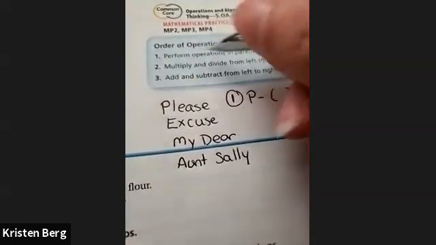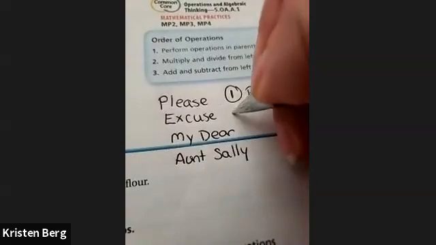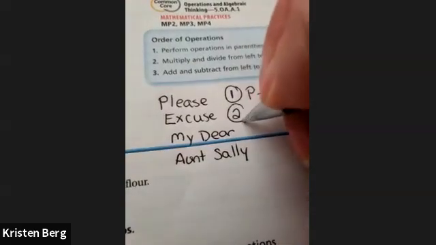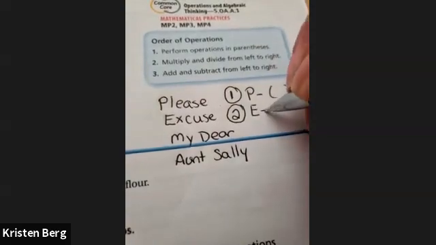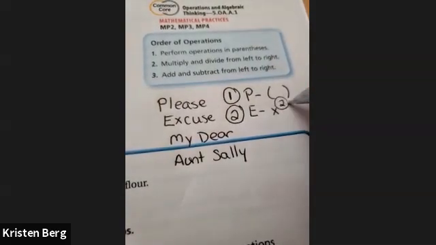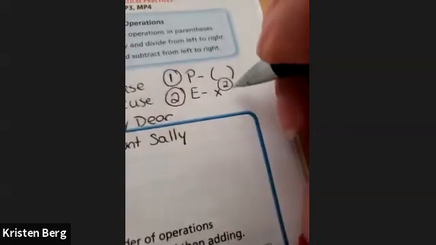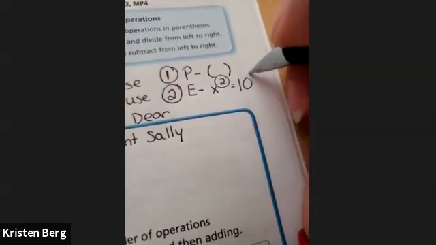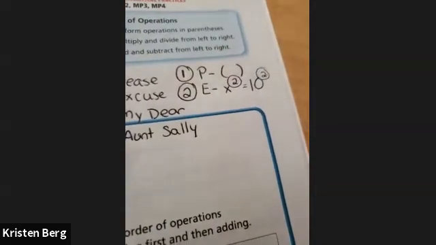You are going to perform all parentheses. Then rule number 2, which they don't have right now, but it is next, the E stands for exponents. Remember, we talked about exponents. Those are those little numbers. Like, for example, if you saw 10 to the second power, this is your exponent. That is the second thing you look for.